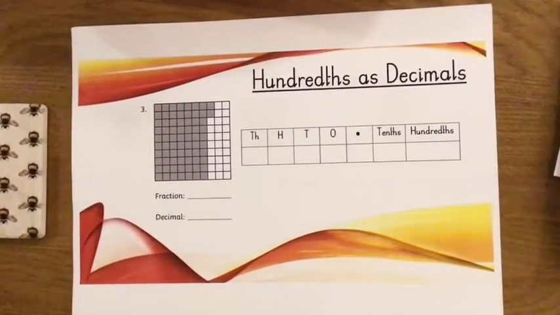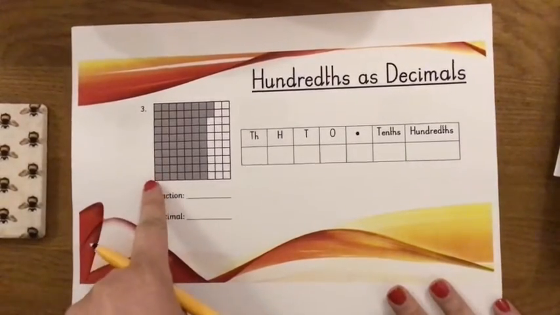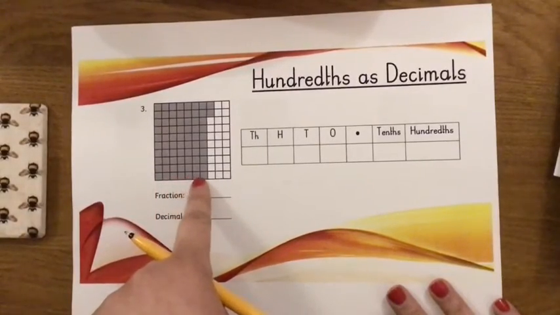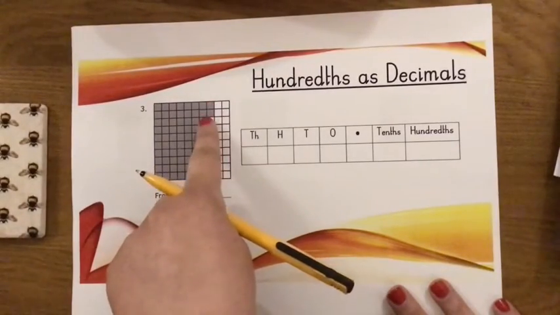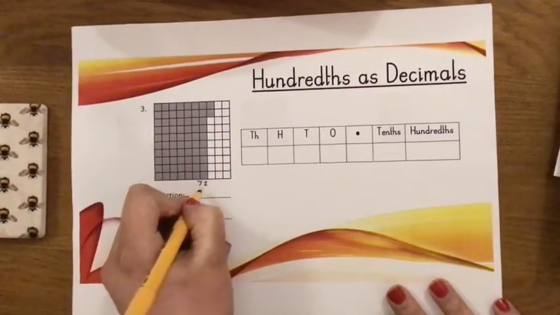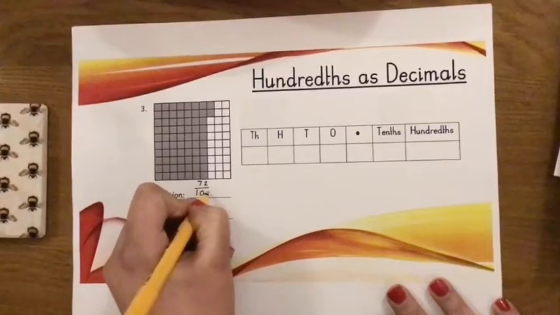Let's have a look at one more example together and then there's some for you to try. Okay, counting in my tens then, I know I've got 10, 20, 30, 40, 50, 60, 70, 71, 72. So my fraction would be 72 hundredths.